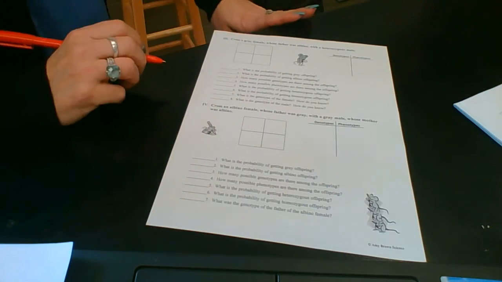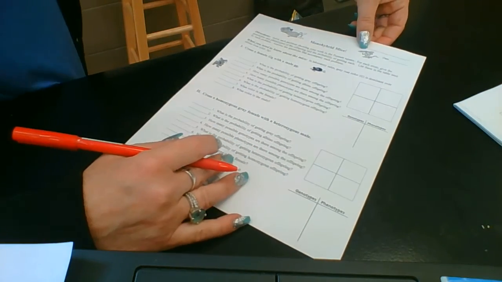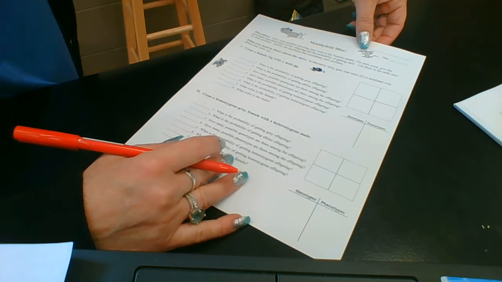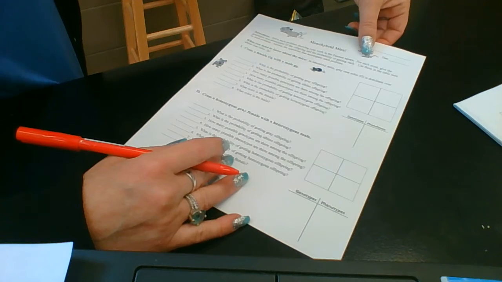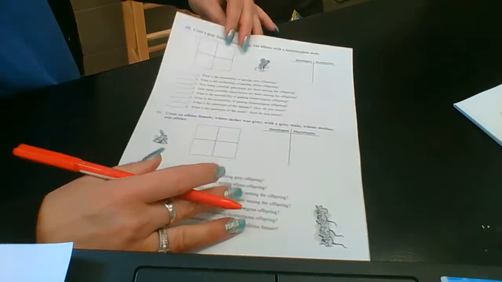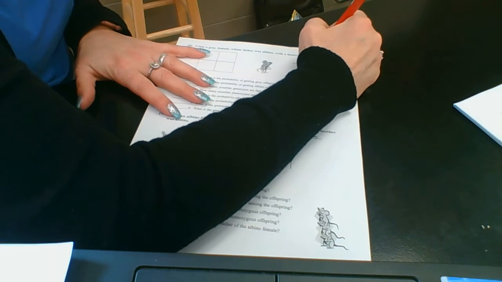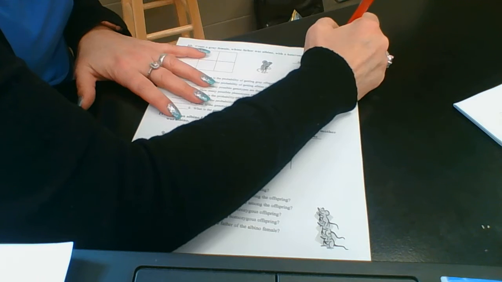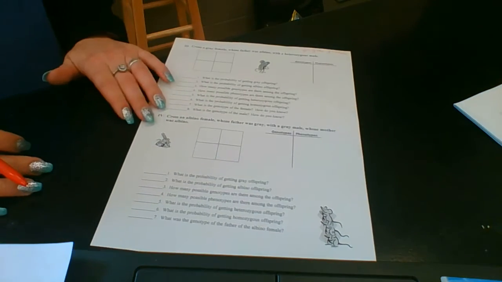All right, so just to refresh your memory, what we were working with here was mice, and we were looking at two different coat colors. One was gray, which was the dominant allele, or capital G, and the other one is albino, which is represented by a lowercase g. So I always like to write that up in the corner. Capital G is gray, lowercase g is albino. That way we've got a frame of reference for what we're working on.